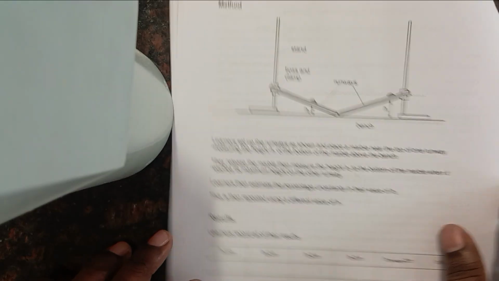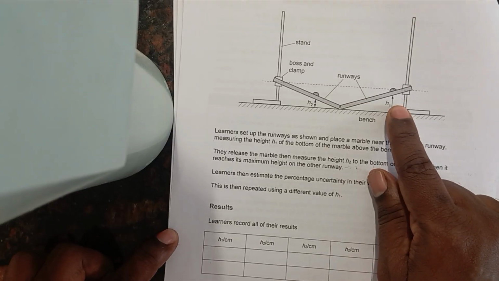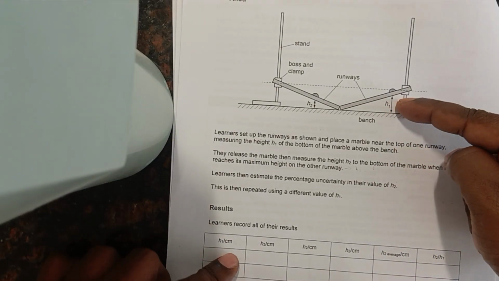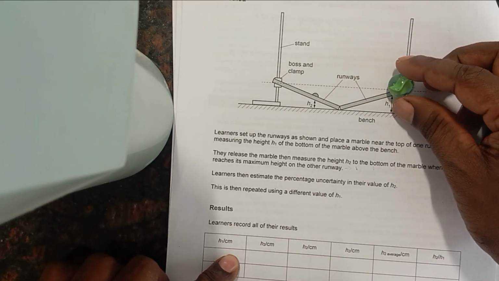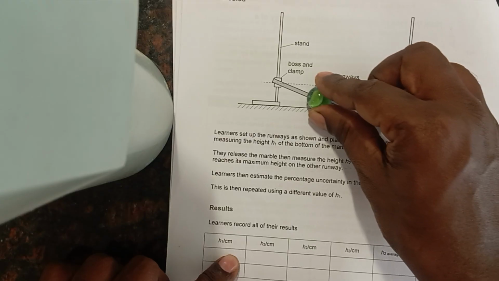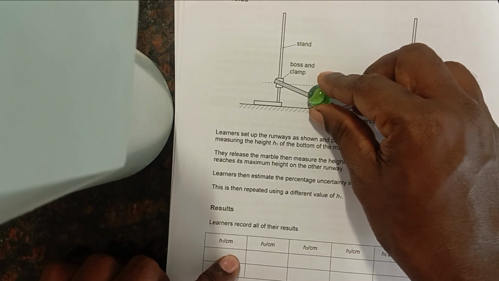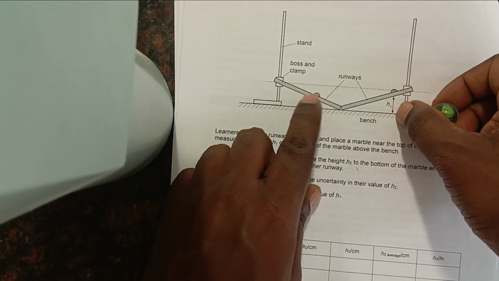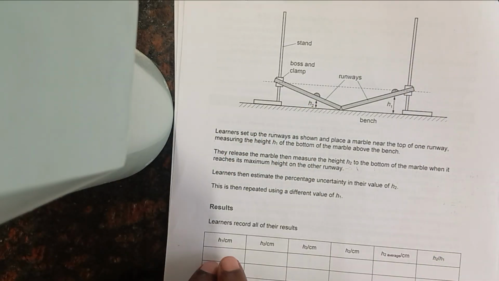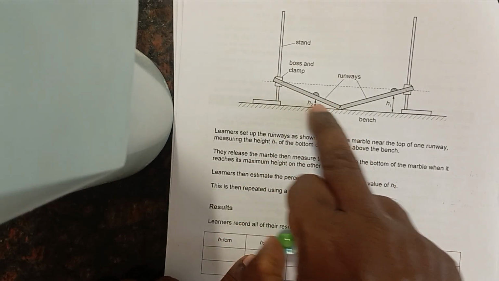You see this diagram, in this way we can arrange. First you see here there is h1. Consider h1 as the initial height, I keep the marble here. At that time what happens is it rolls and moves, goes back, and here it is raised, it climbs here. So h1 is how much height, and h2 is how much it is raised up here on this slab.